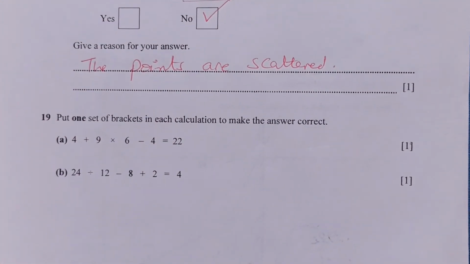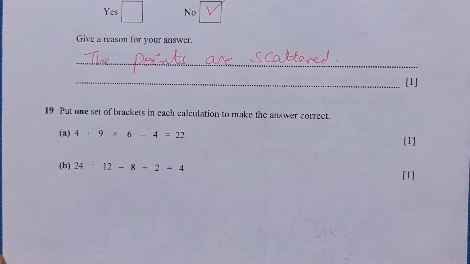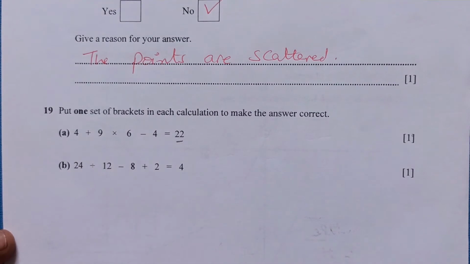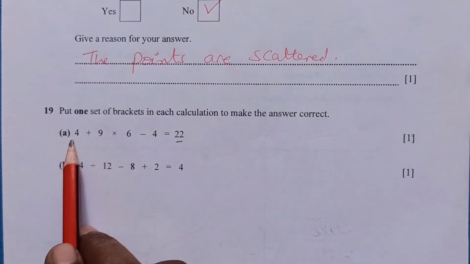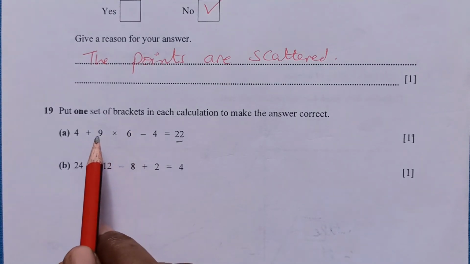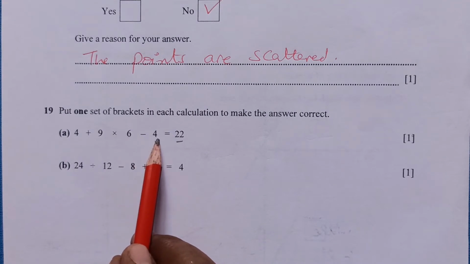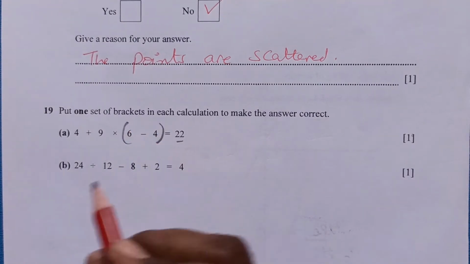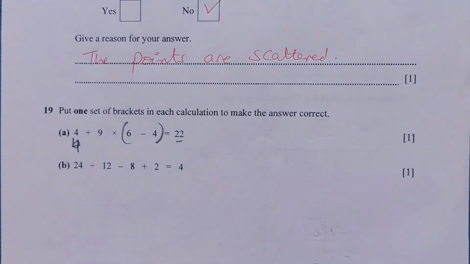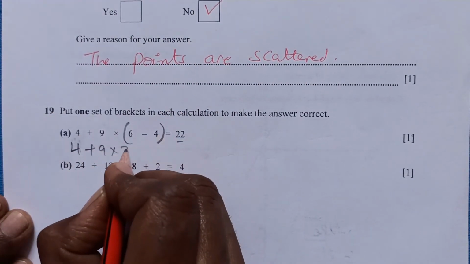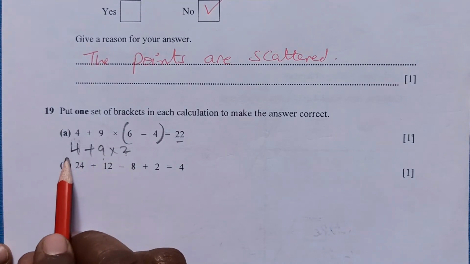Number 19. Okay, this is the question to put the bracket. These types of questions need practice, so when you practice, you can easily know. Here we have 22, so our answer should be 22, like 4 plus something. If I put a bracket here, 9 times 6 is 54, minus 4, it will be 50. This will be more. So what if we put the bracket here? Then it will be 4 plus 9 times 6 minus 2, so 2 times 9 is 18, 18 plus 4, it is 22.